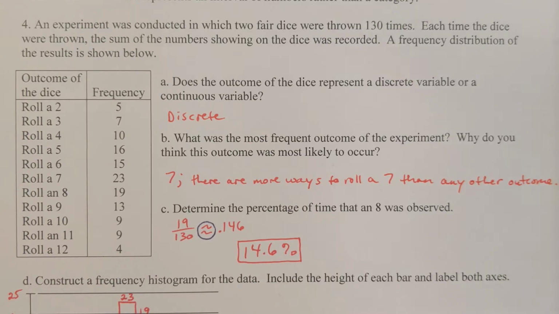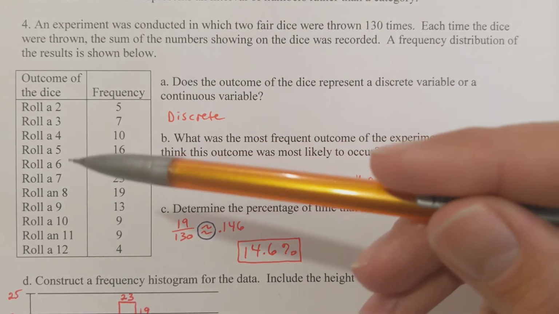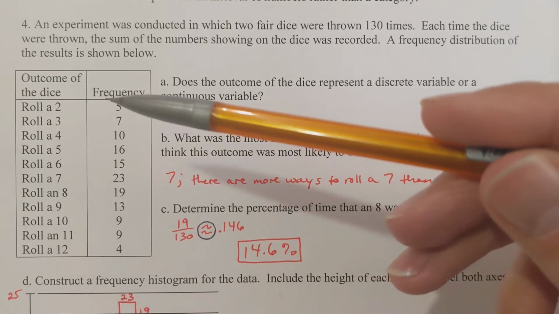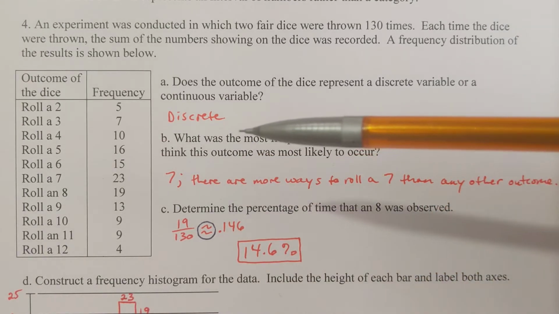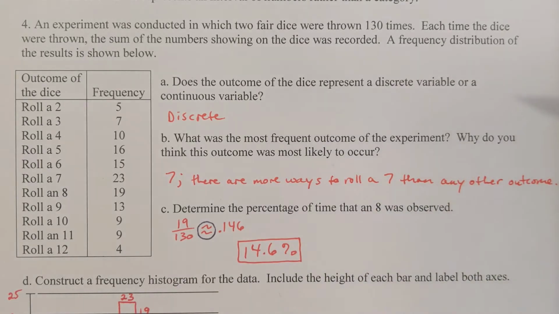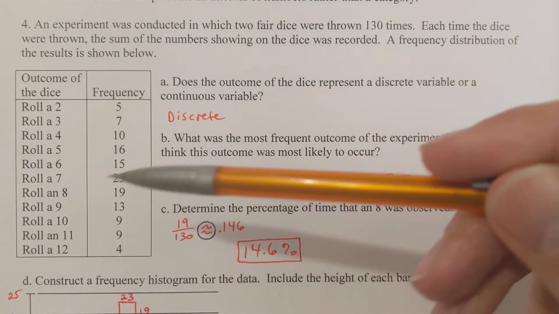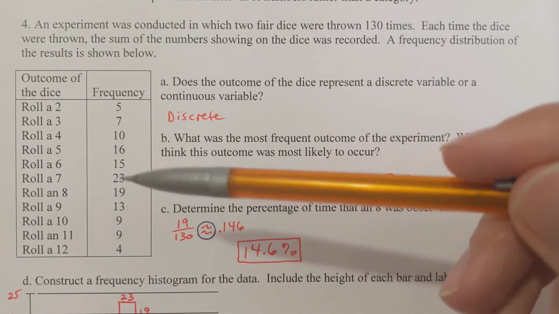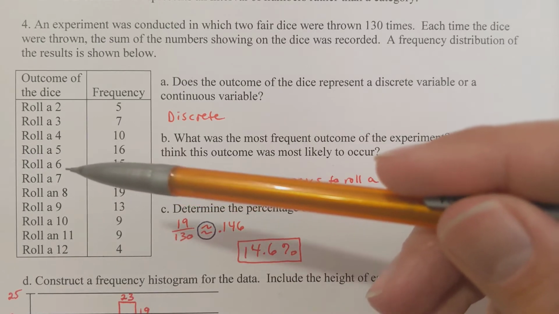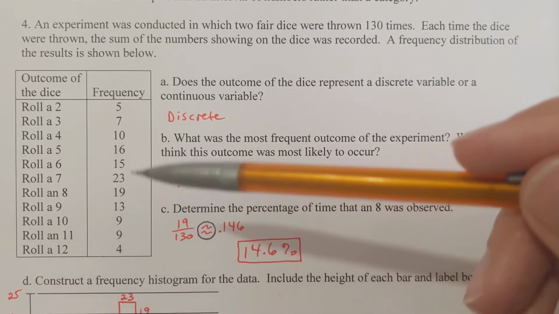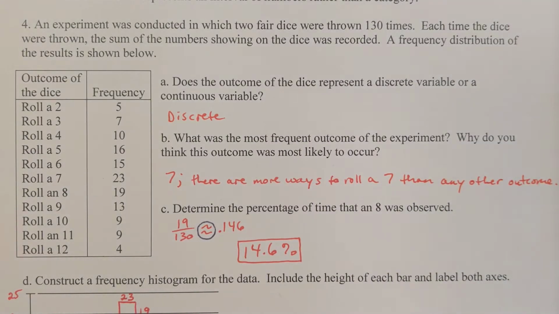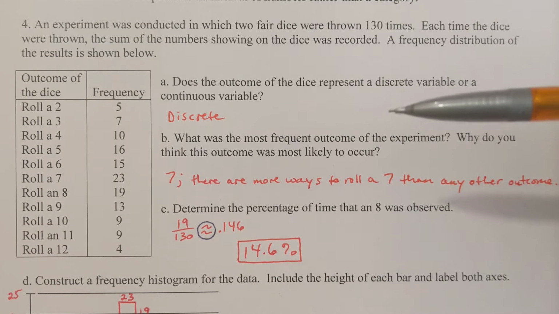By the way, as you work your way towards the center, the outcomes are more likely to occur. When you roll a 2, there's only one way to roll a 2 on a pair of dice. That's if both the dice show a 1. If you roll a 12, there's only one way to roll a 12 on a pair of dice. That's if both the dice show a 6. But if you work your way towards the center, these outcomes are more likely to occur: rolling a 7, a 6, an 8, a 5, a 9. So this information really isn't surprising to us, and that's what we expected.